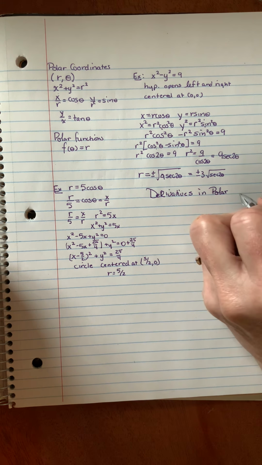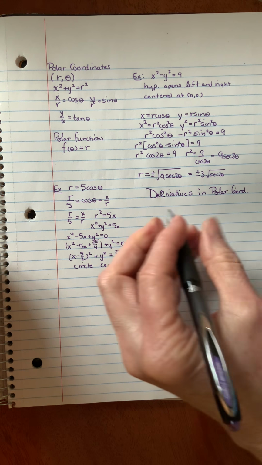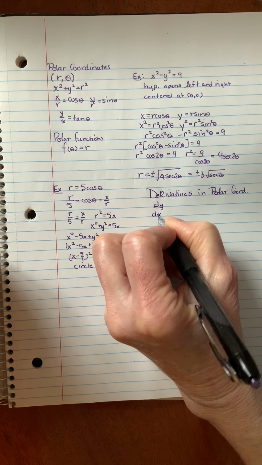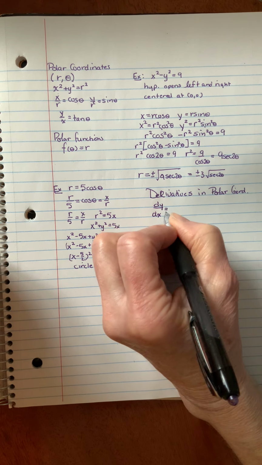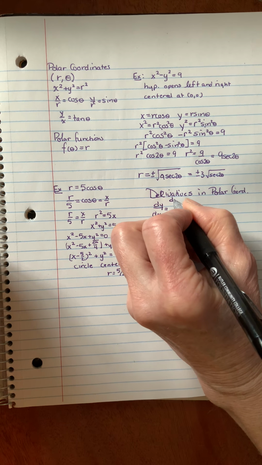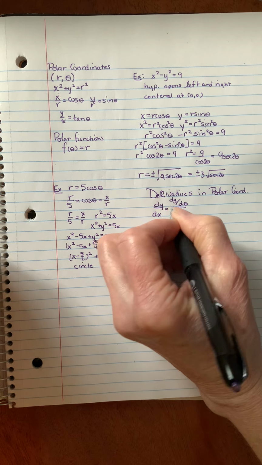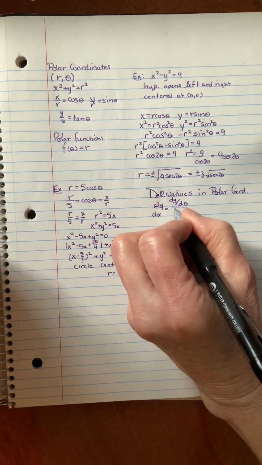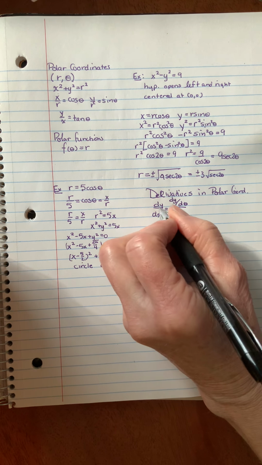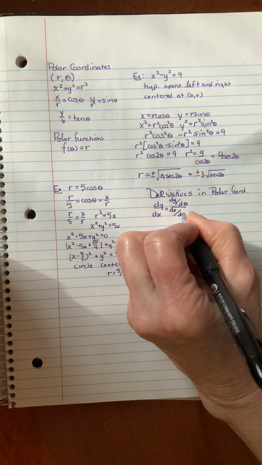All right, coordinates. Let me go ahead and put that there. So, derivatives. Here's a formula that you will find, and this is based on the same implicit type differentiation that you do with parametrics, because this is just another form of a parametric. So I'd say dy dx is dy d theta over dx d theta.